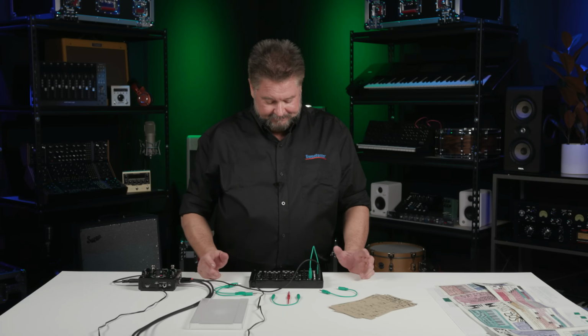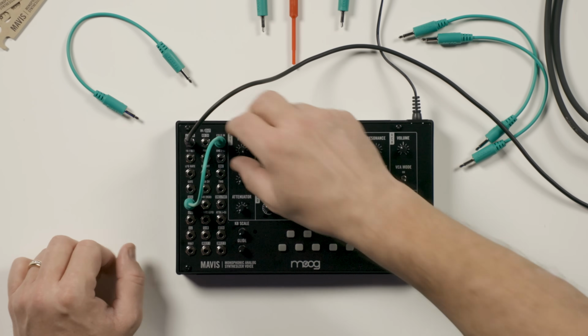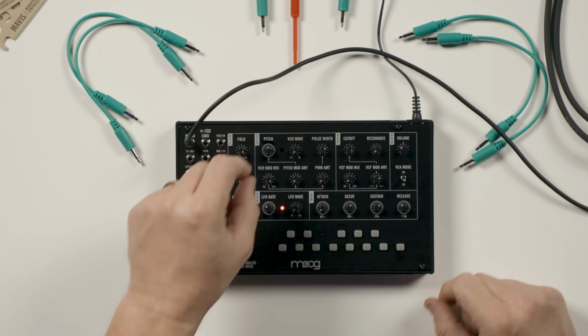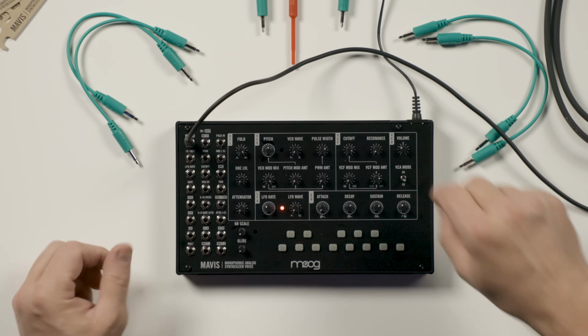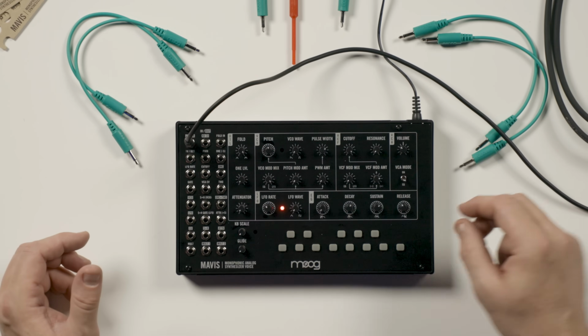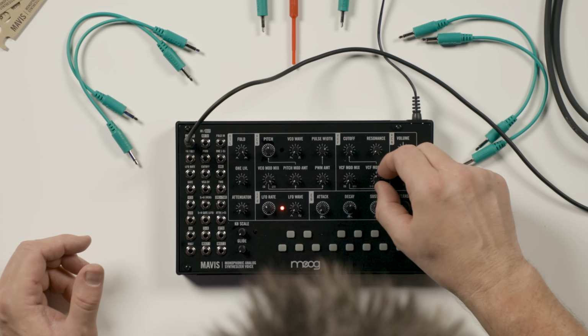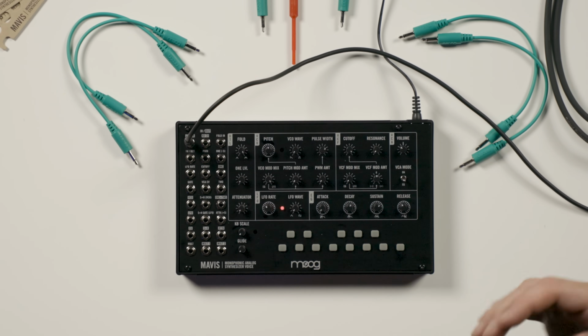Now we'll play with the filter. So I'm going back to sawtooth. I'm taking the fold back out, pure sawtooth, no modulation. I have the filter wide open, no resonance, and I'm going to turn the envelope off. So now we're only hearing the filter all by itself.